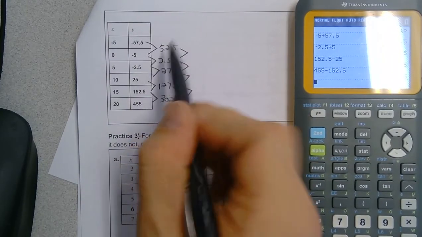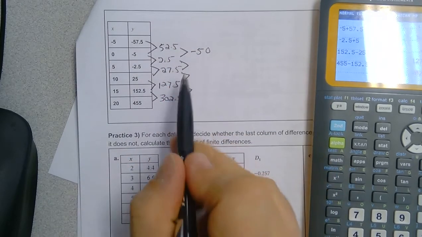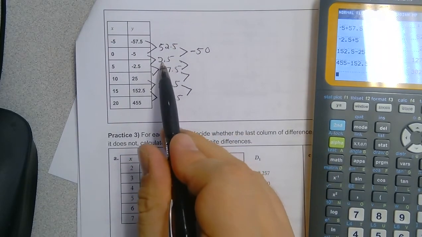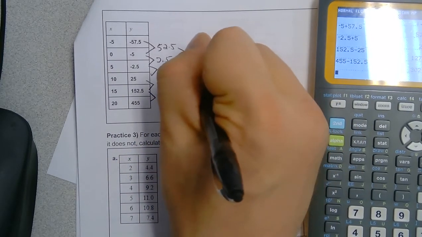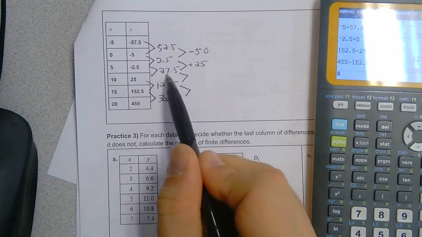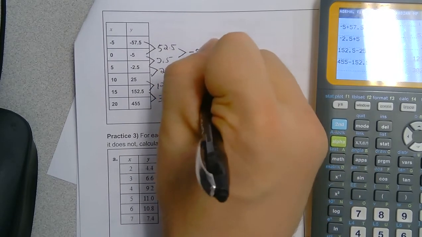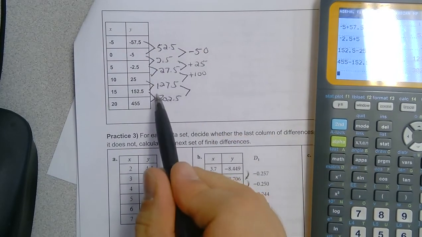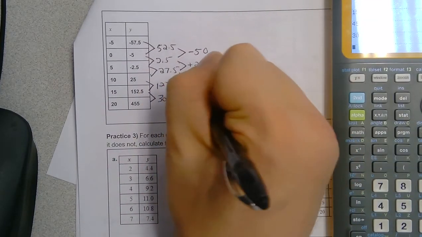So 2.5 minus 52.5, it's -50. 27.5 minus 2.5 is positive 25. 127.5 minus 27.5, I'm adding 100. 302.5 minus 127.5 is 175.